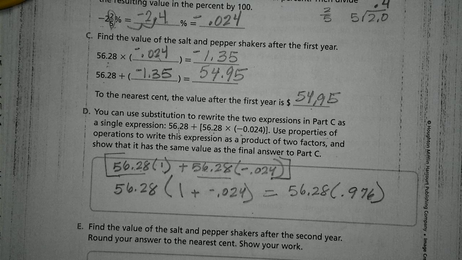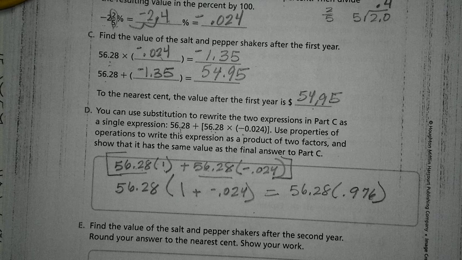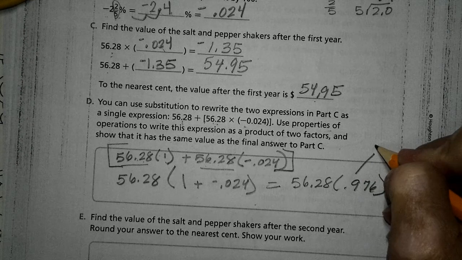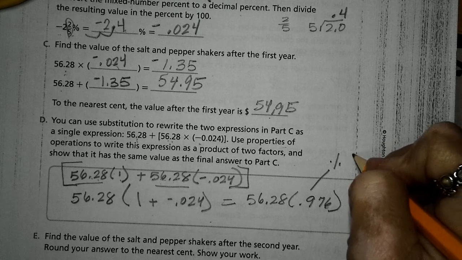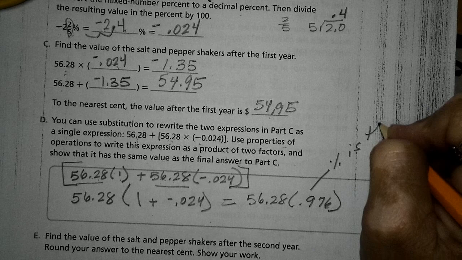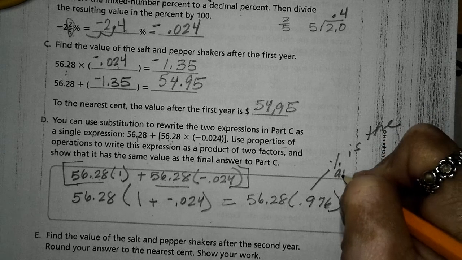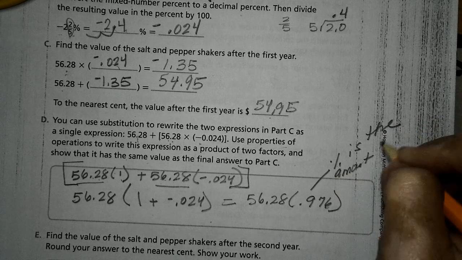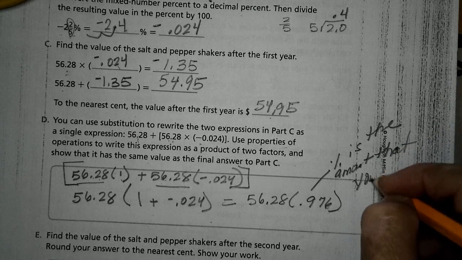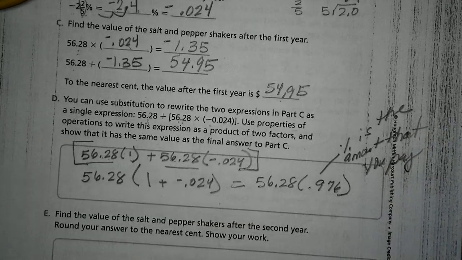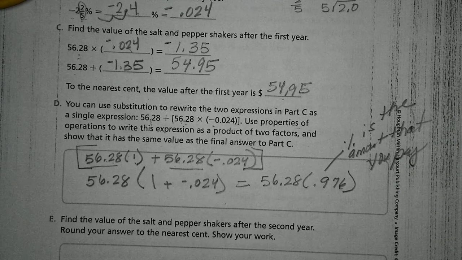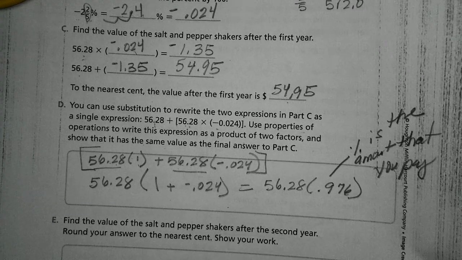Okay? Now, the reason why they're having you do it this way is this percent is the amount that you are paying of that item. Percent is the amount that you pay. So that is the percentage amount that you are paying.